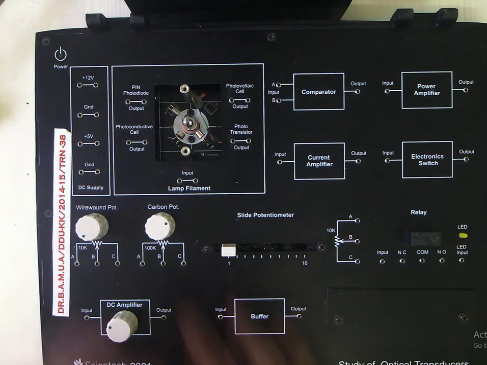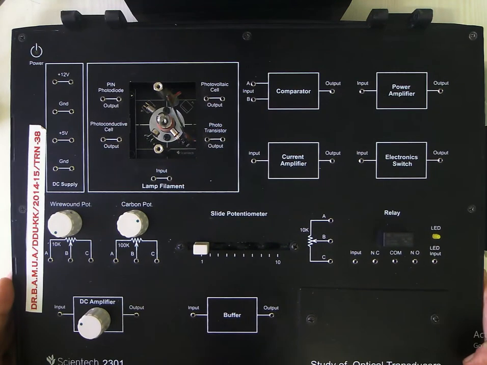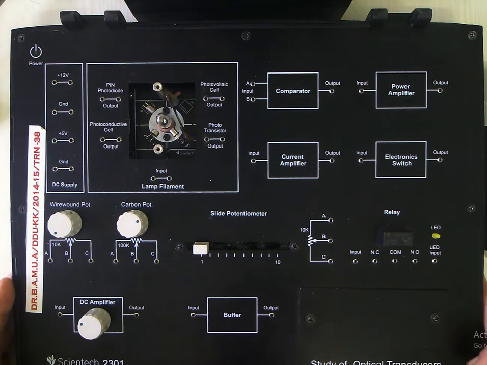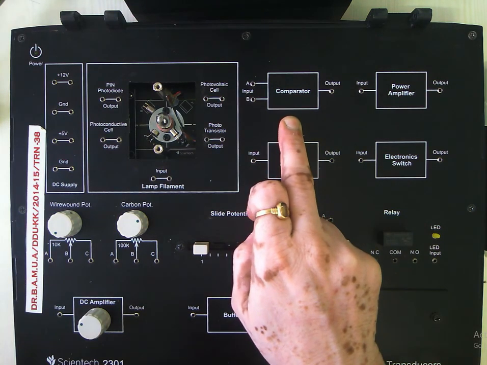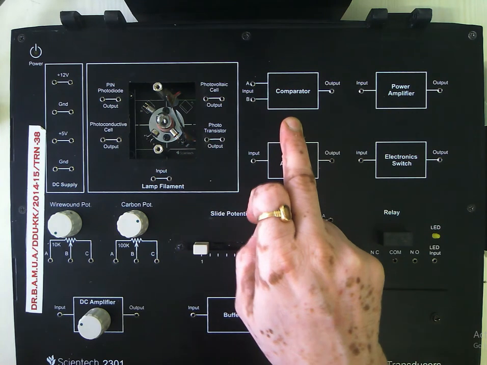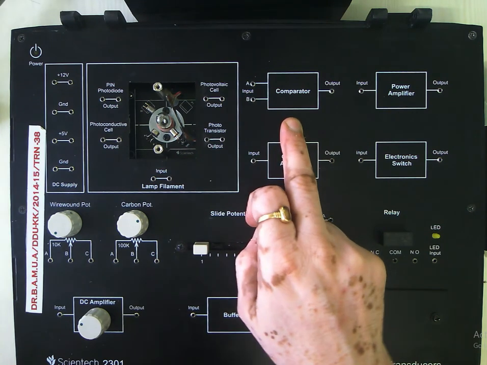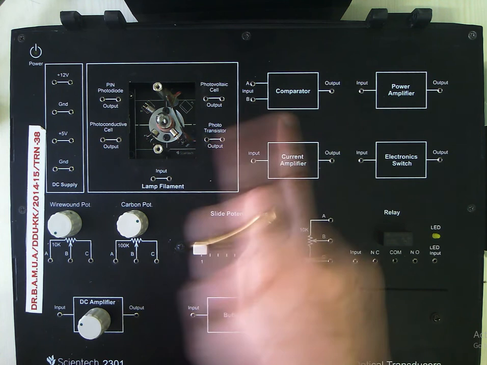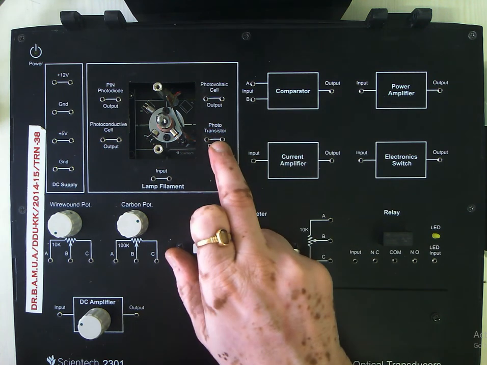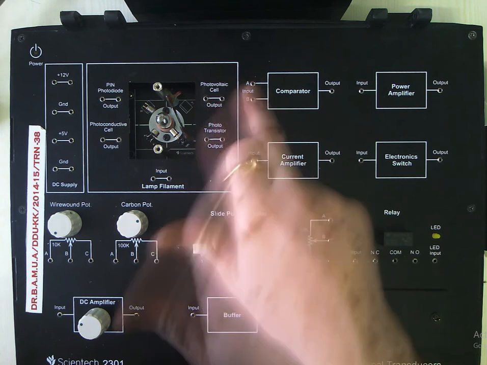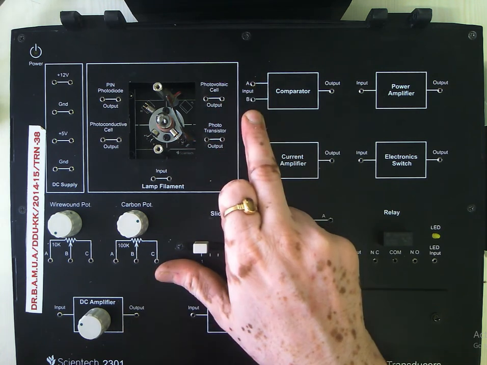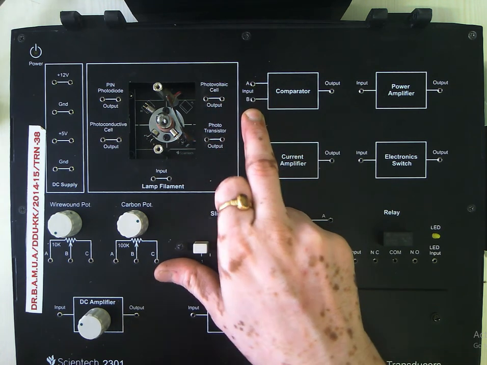You have different sorts of blocks, as we had studied in the comprehensive trainer of the sensor earlier, that is Scientech 2311. Now you see here there is a comparator block. It compares the signal. Suppose you want some application in which the output of one of the sensors has to be compared with some reference signal.